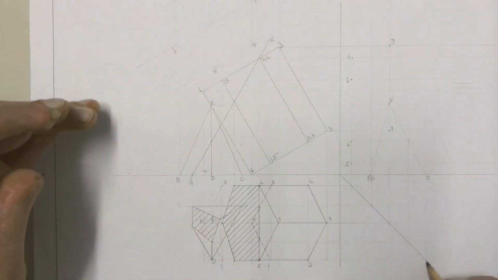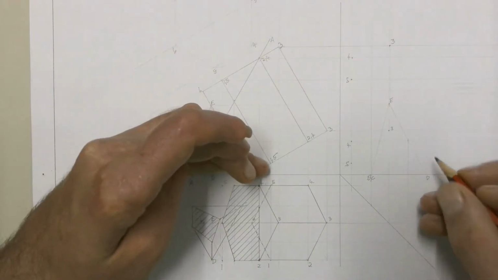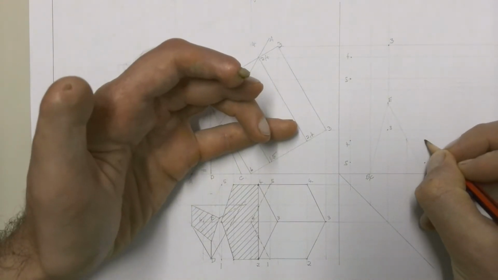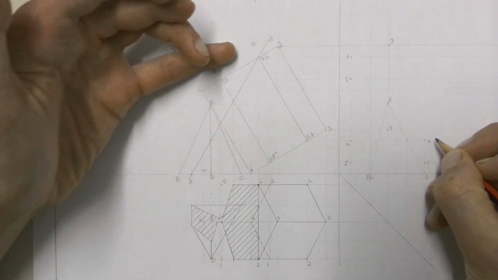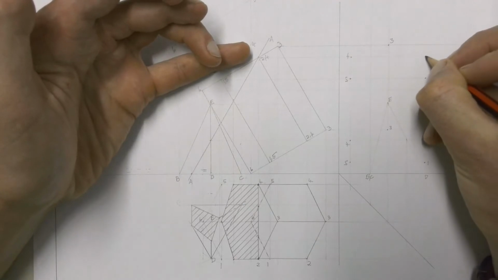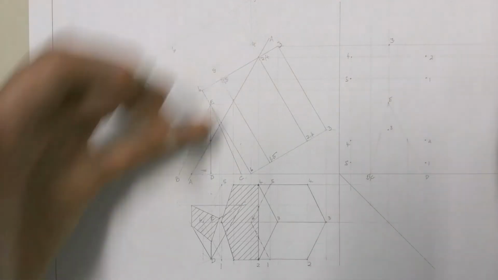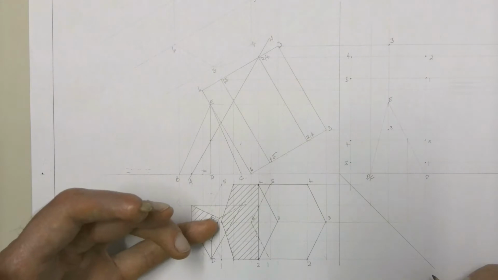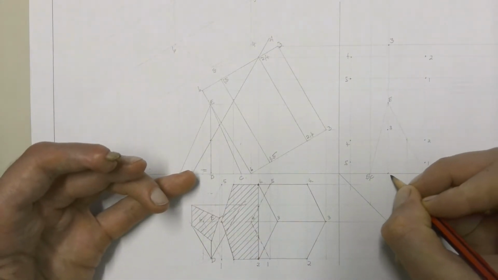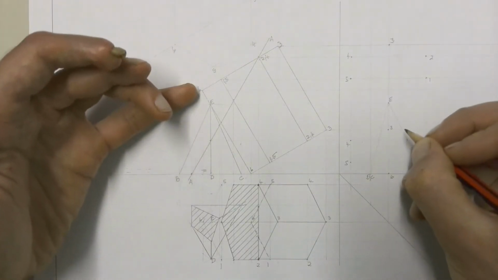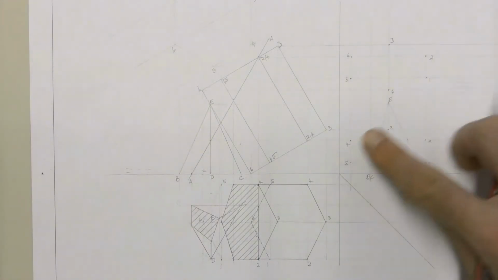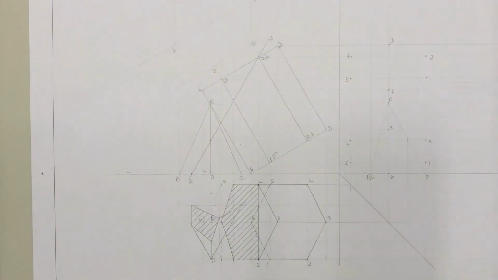Point 1 and 2 will be on this same line. So there's 1, there's a 2, and then if we go up, there's another 1 here, and then a 2 there. And then all we're missing is 6. 6 is on the same line as 3, so we bring that up, go to 6 there, and keep going up. There's the 6. Now you can clearly see the shape of our hexagons coming out there, one for the top and one for the bottom.